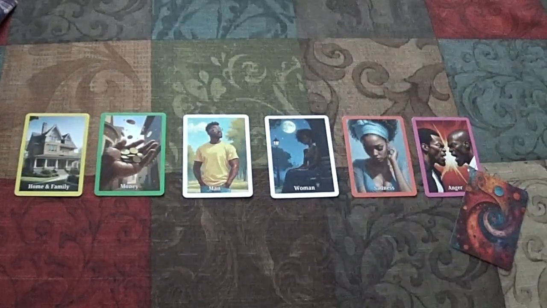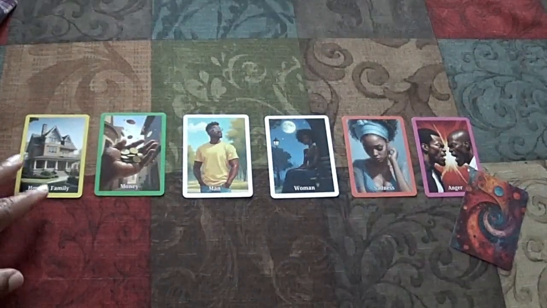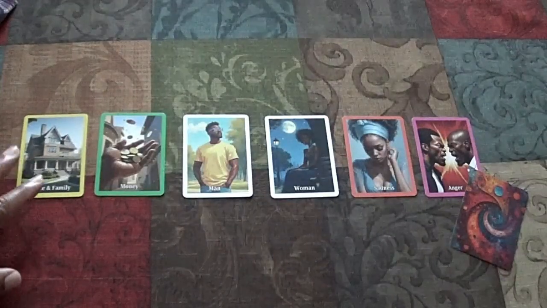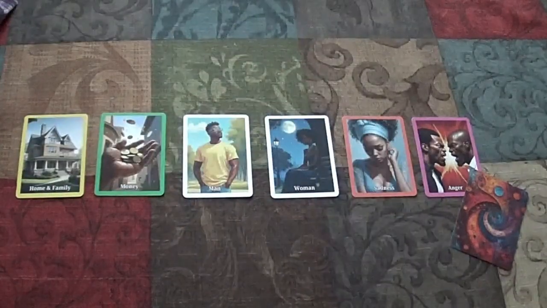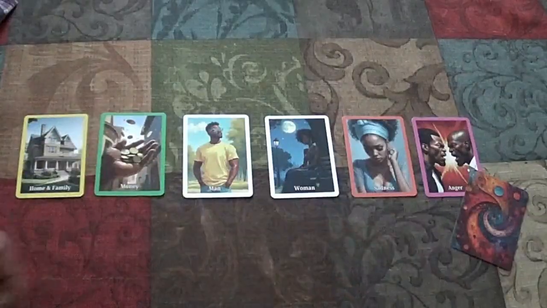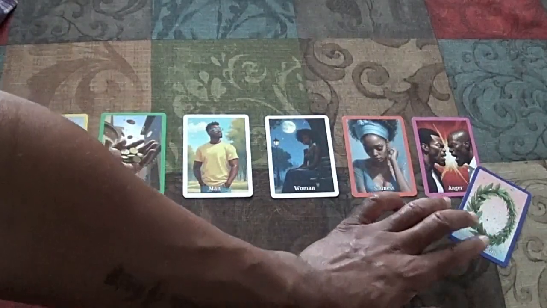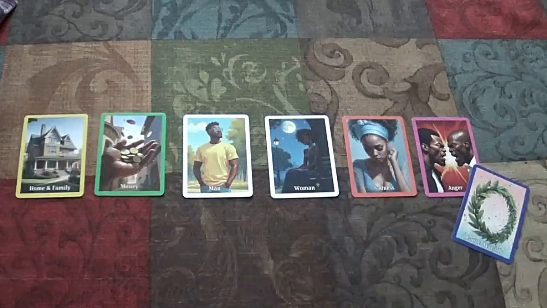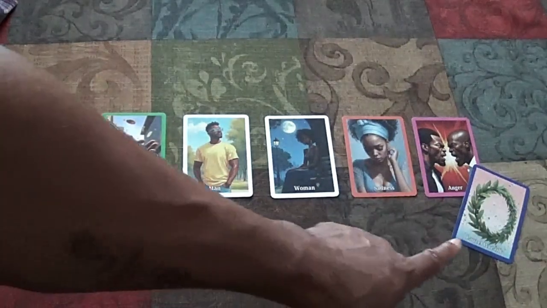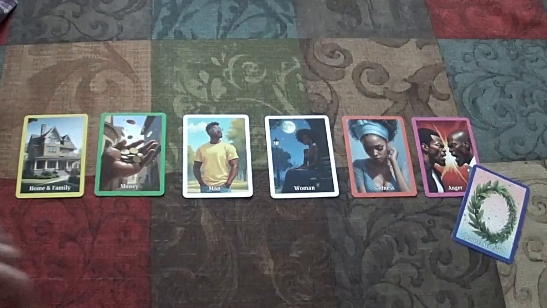Alright, so I shuffled the deck for another card, and what I'm going to do, normally I would put the card behind the anger card, but I'm going to put it underneath instead. So here we have, okay, and so in connection to the anger card, we have the laurel wreath card, so I'll hold it up a little bit here.